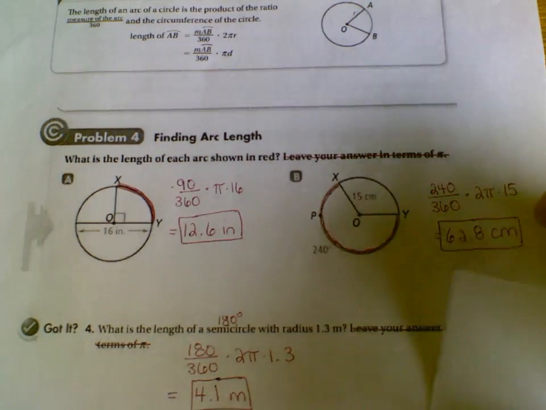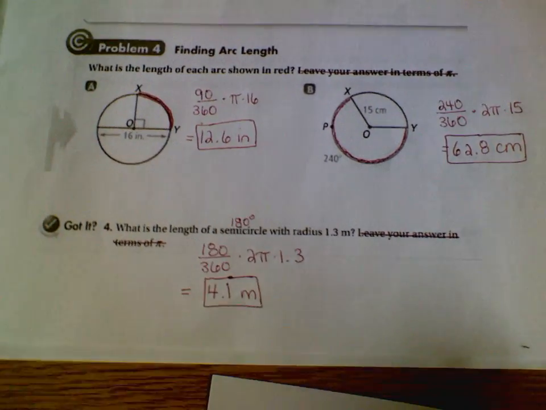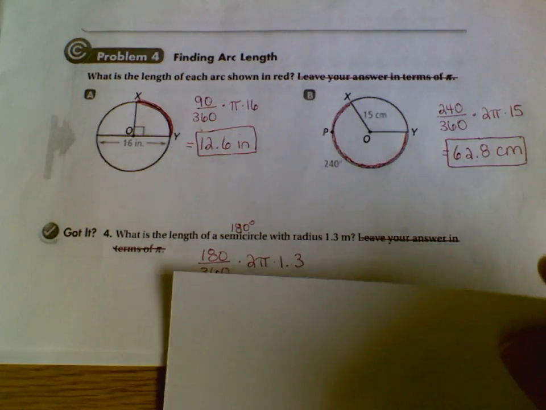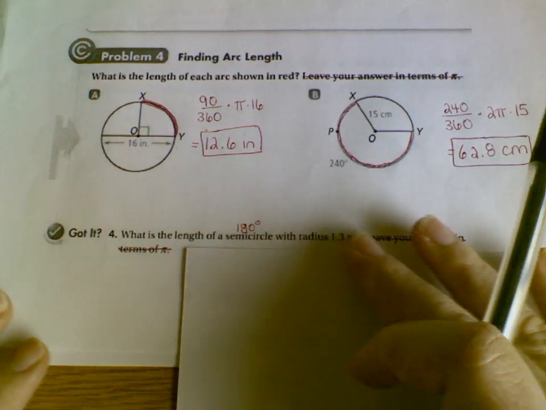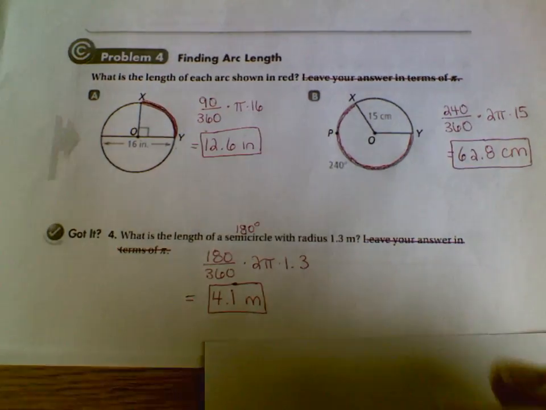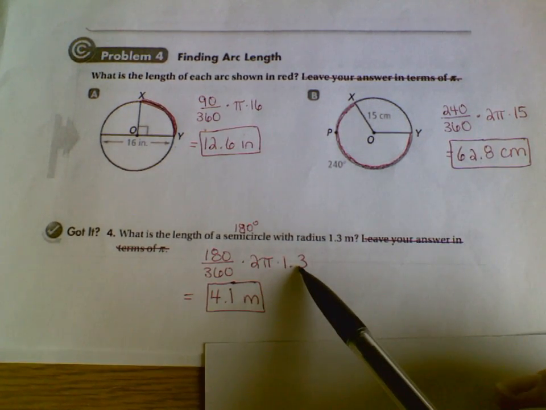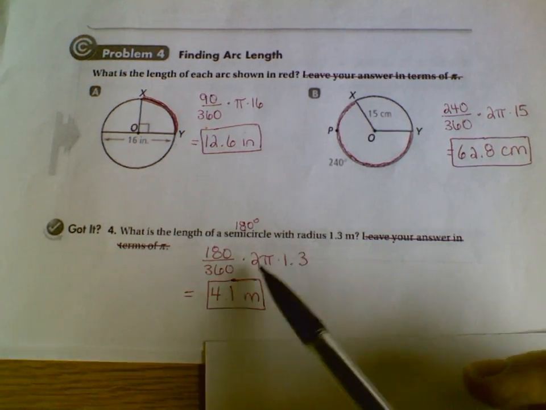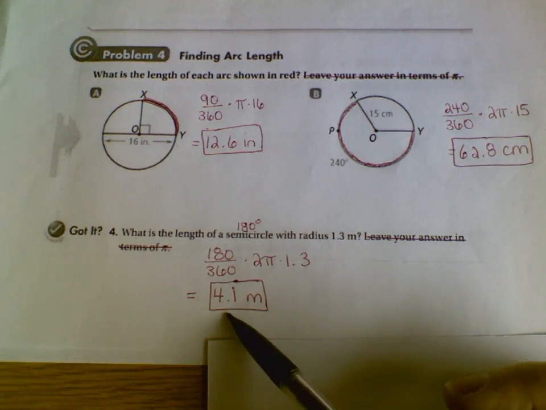All right, pause the video, see if you can do the got it question. It asks what's the length of a semicircle with a radius of 1.3 meters. So I know a semicircle is 180 degrees, so I could do 180 divided by 360, and then I would use the 2 pi r formula since they gave me radius. So I would do 2 times pi times my radius, 1.3, and I get 4.1.